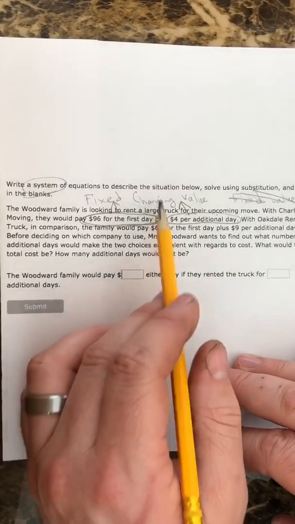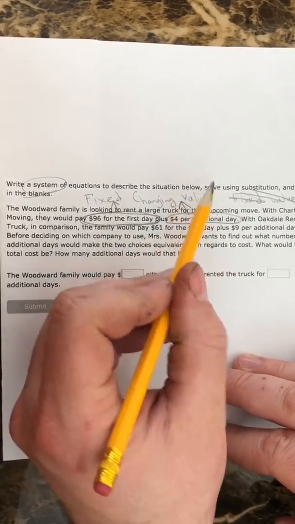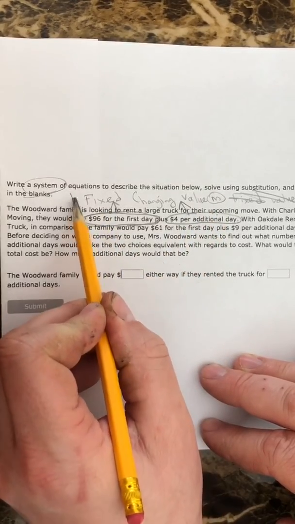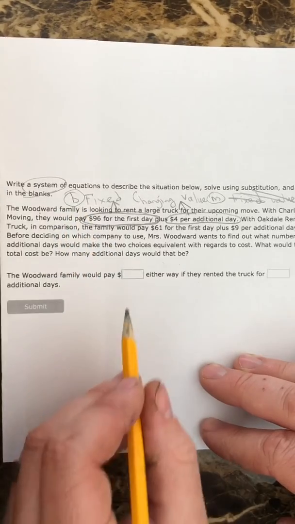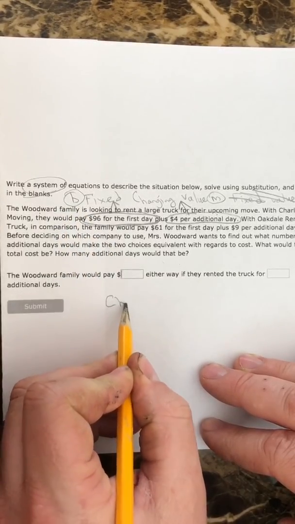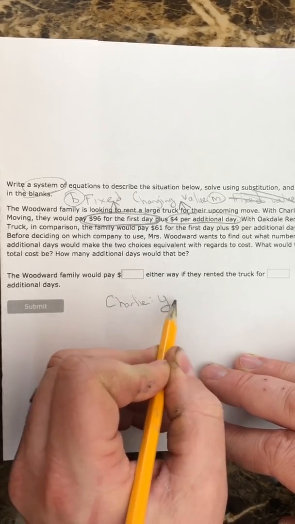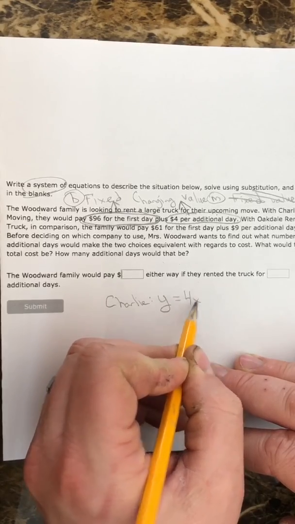If you're going to write an equation that has to do with a changing value and a fixed value, changing always represents our slope, and fixed values are always represented as our y-intercept, or our b. So for Charlie's Moving Company, our equation is y equals 4x plus 96.